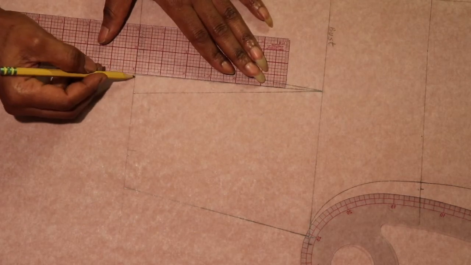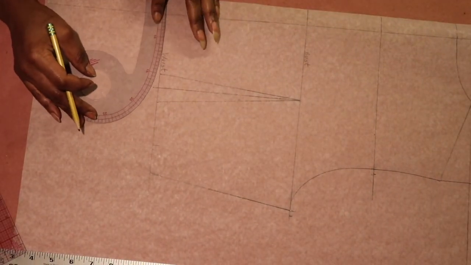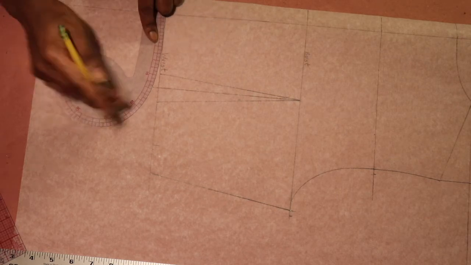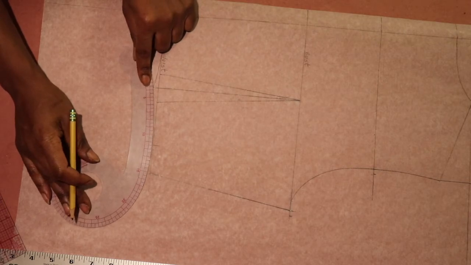Next, extend the center line on the dart by 1/4 inch, then use a curved ruler to blend back into the waistline. Some people like to leave the waistline as a straight line. I prefer to make it curved because as human beings we are 3-dimensional and not a flat paper.